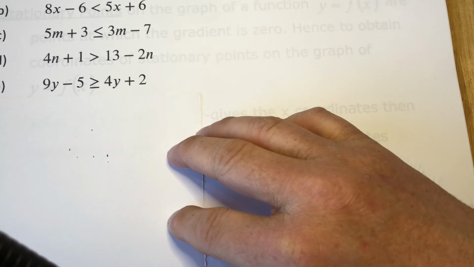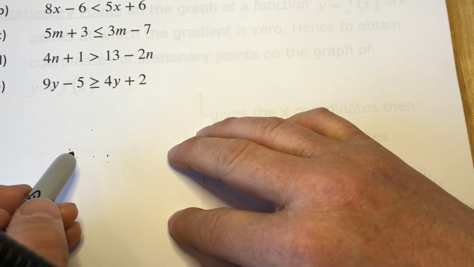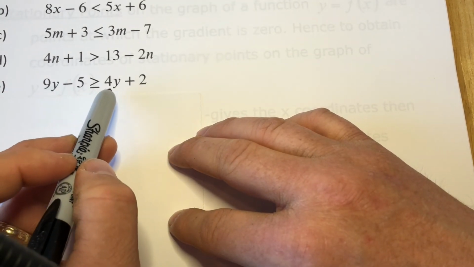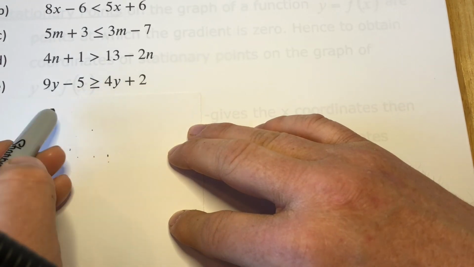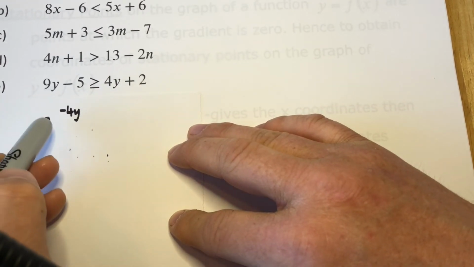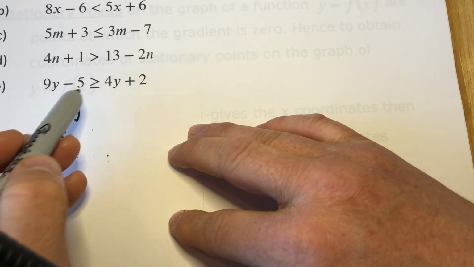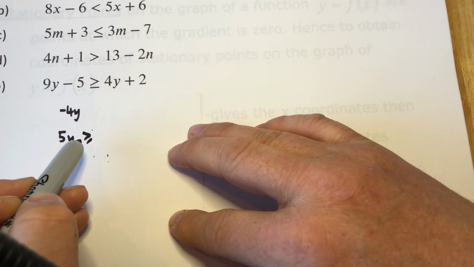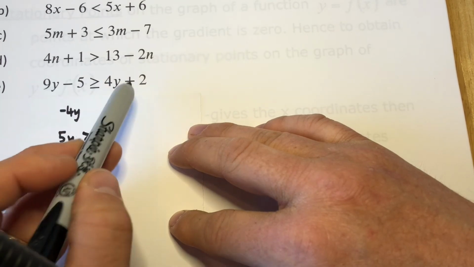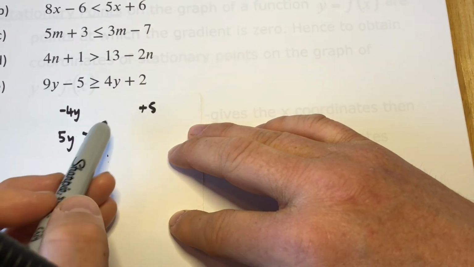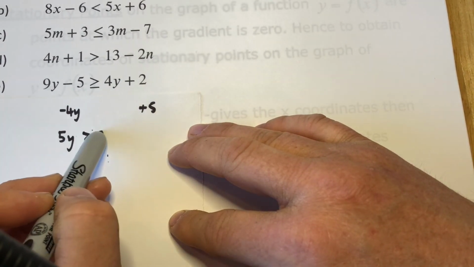And the final one on here, we have that 4y, if I move it onto this side, becomes a take 4y. So we have a total of 5y on that side. We have the greater than or equal to symbol. And if I move the 5 onto the side, becomes a plus 5. And 2 plus 5 is 7.